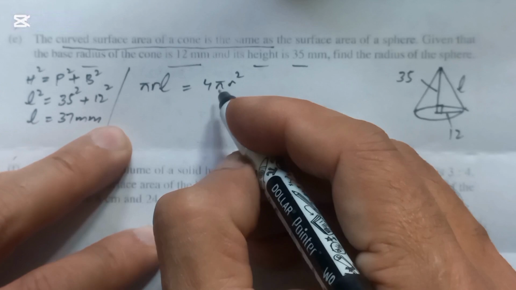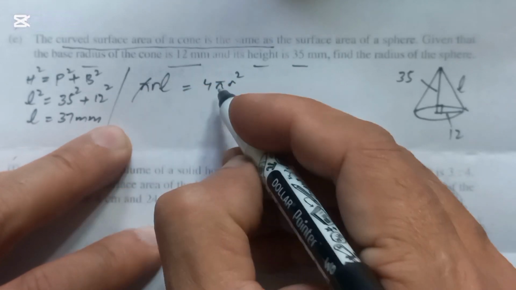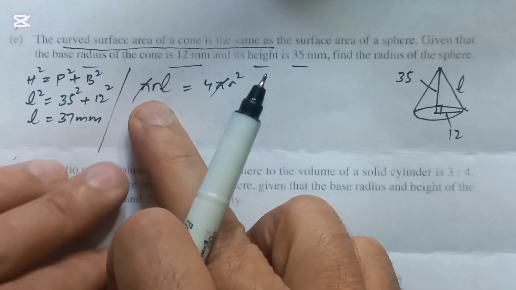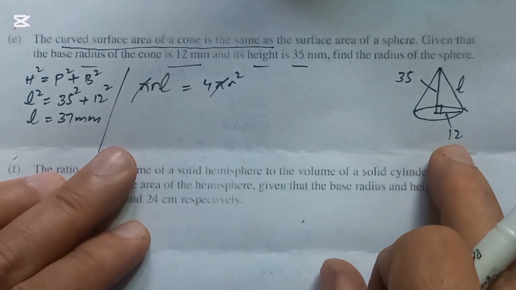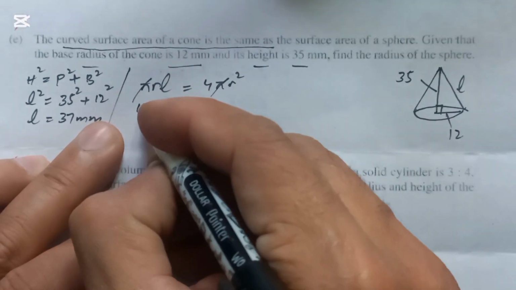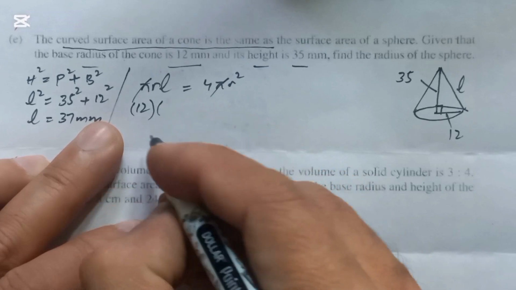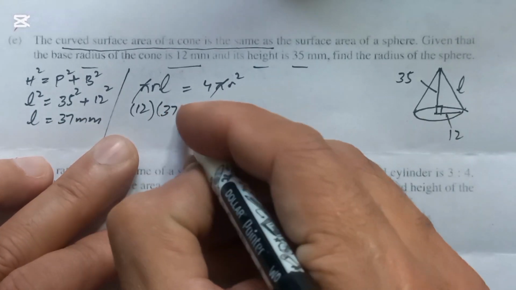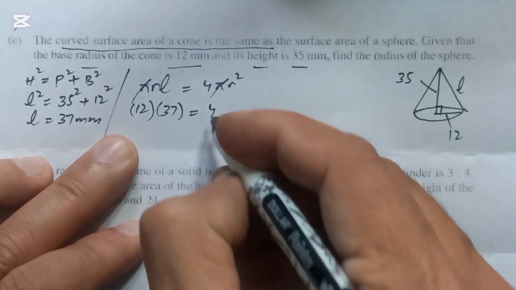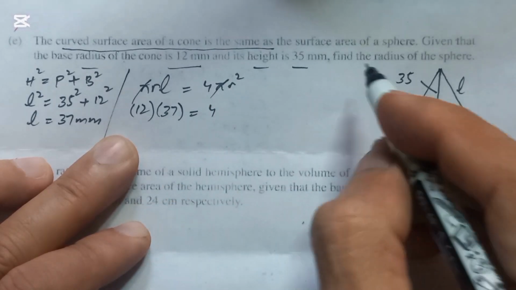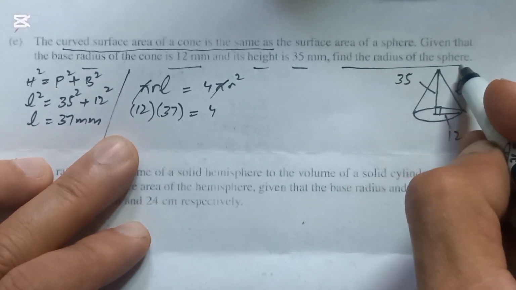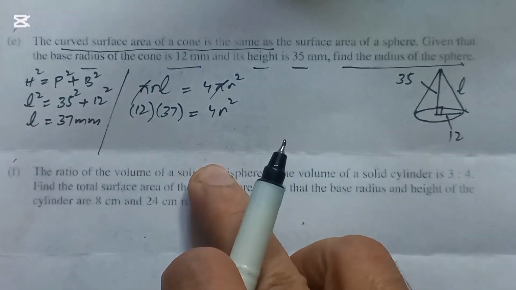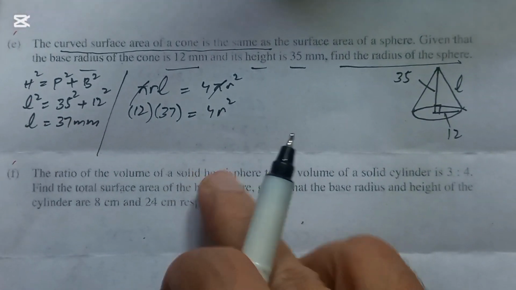So apply the values in this step and cancel pi first on both sides. So radius of the cone is given, that is 12. Slanting height is also here now, that is 37. This 4 will remain as it is, and requirement is find the radius of the sphere, so this r square will remain as it is. Again, use the calculator at this step.